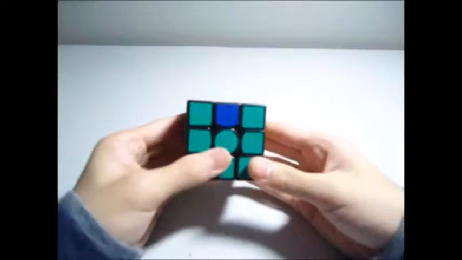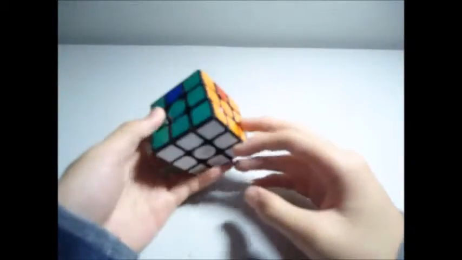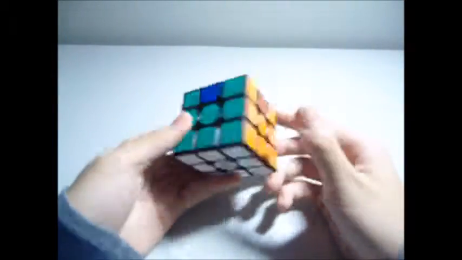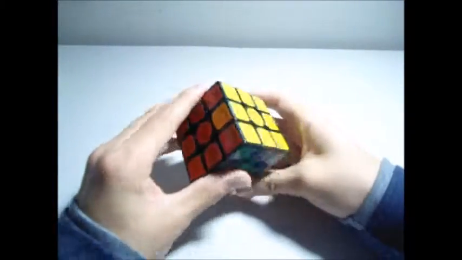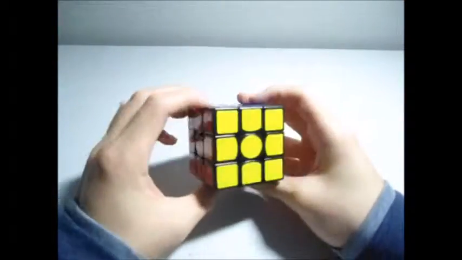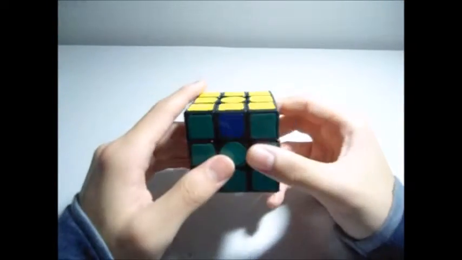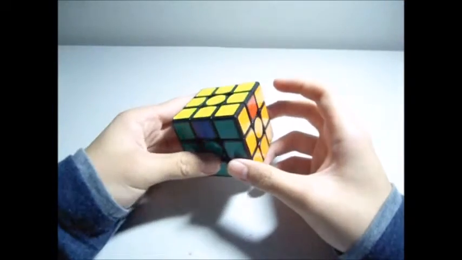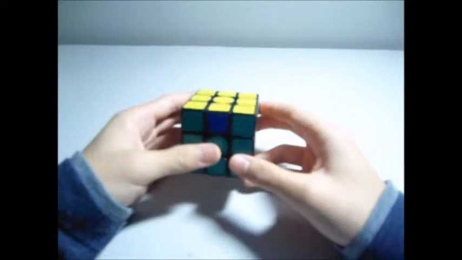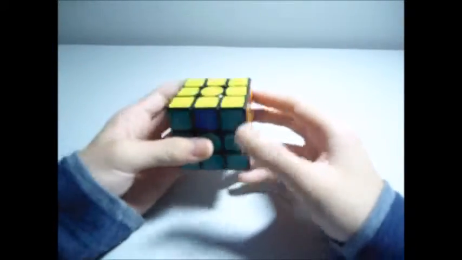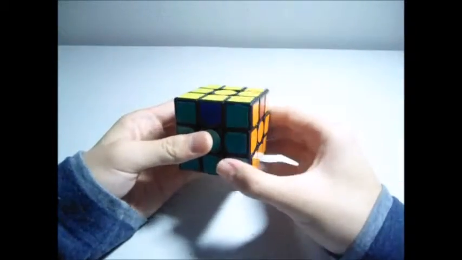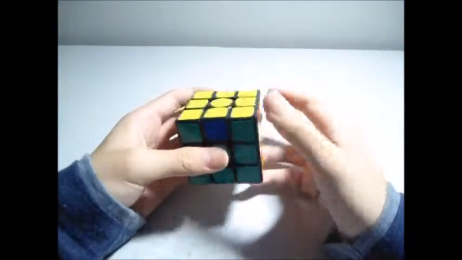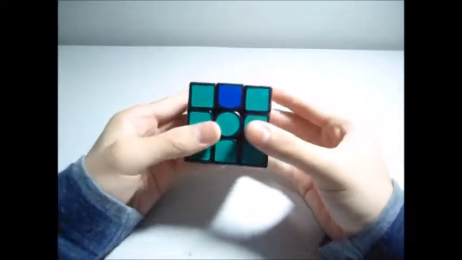Now I might not have gone through all the cases because I can't think of any more, but if I missed one, please comment down below and tell me which case, and I'll try to make a video for that. Now for the third step, it's really just one algorithm, and it's 12 moves long. So it's pretty long, but you get used to it, and there's a finger trick for it too.